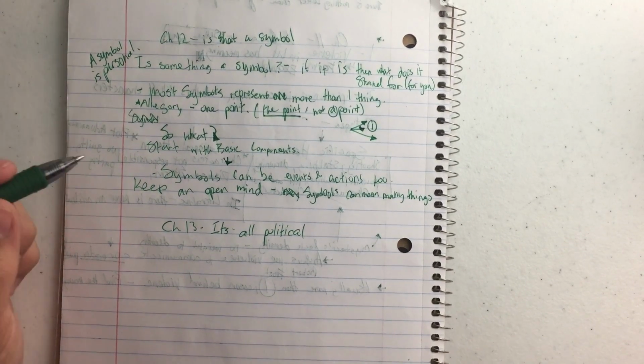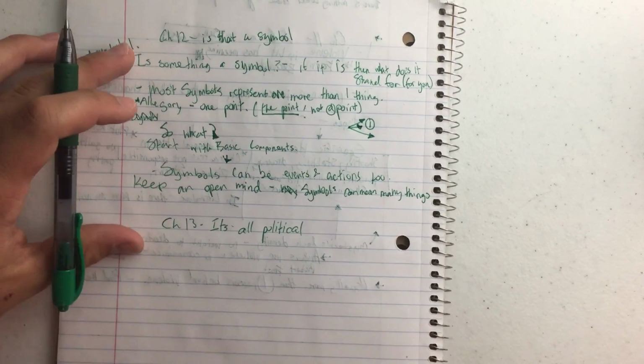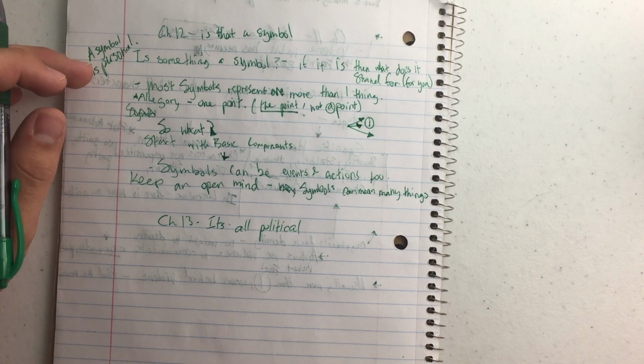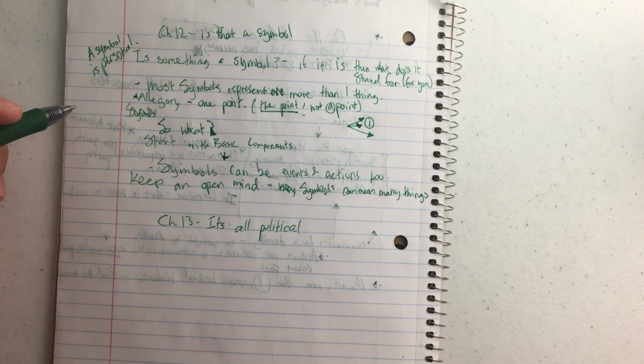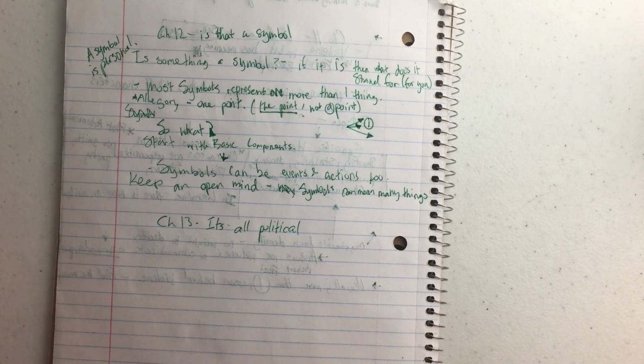Also, one thing kids mess up, he said, is that symbols can be events and actions too. Somebody doing something could also be a symbol rather than just an object. And the last point he makes when trying to think about symbols is to keep an open mind when you go into it, remembering that they can be many things and represent a lot. So if you come up with a symbol meaning, you might be right, so be open about that. And so that's symbols.